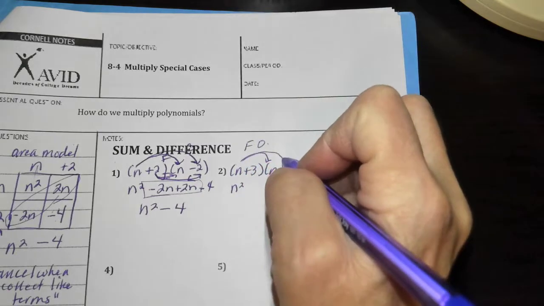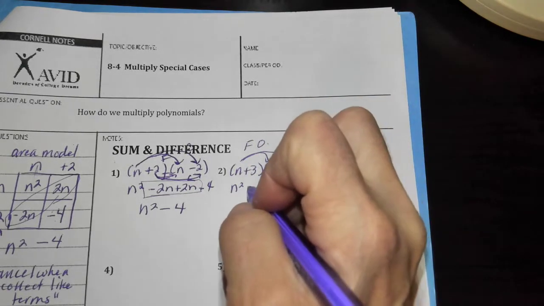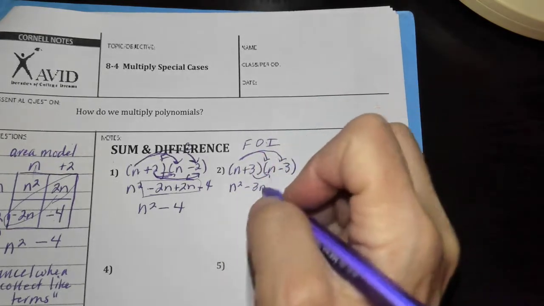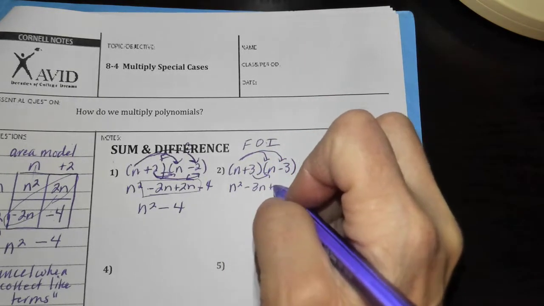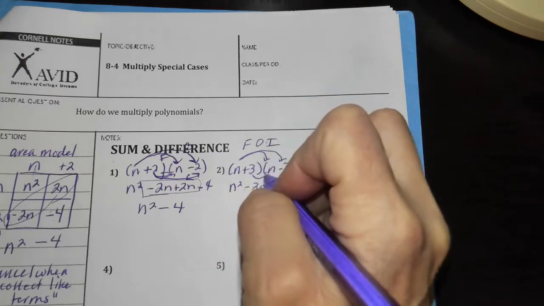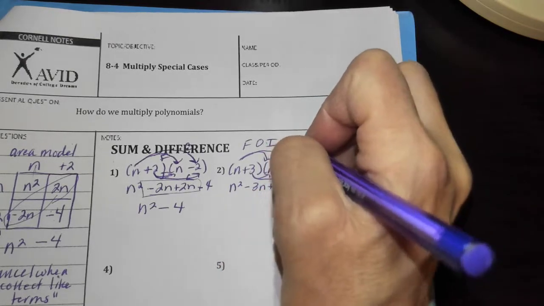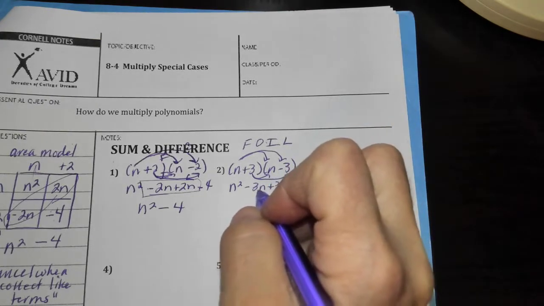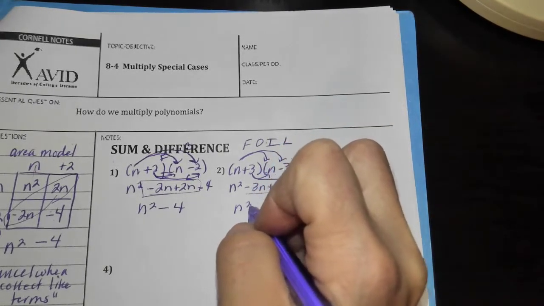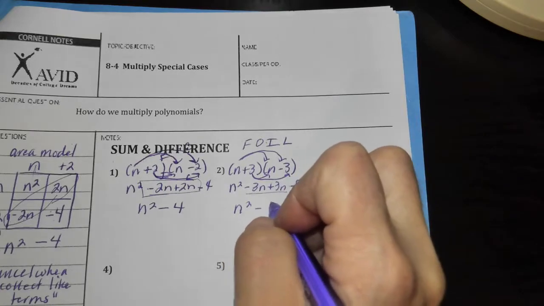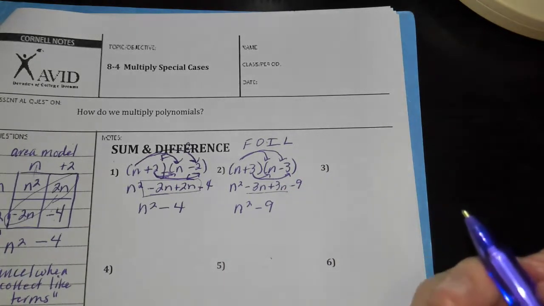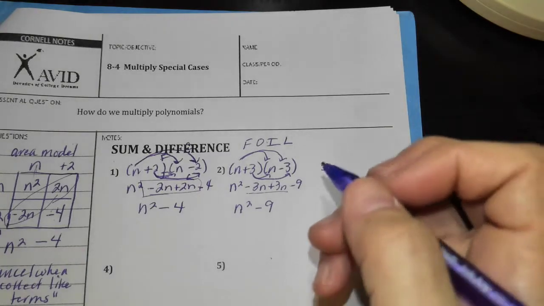The outside terms are n and negative 3, so that's a minus 3n. My inside terms in FOIL are 3 and n. That'll become a plus 3n. And my last terms in FOIL are going to be positive 3 times negative 3, which is negative 9. Again, collect your like terms if you have any that you can collect, and write what's left over. N squared minus 9 should be your answer.